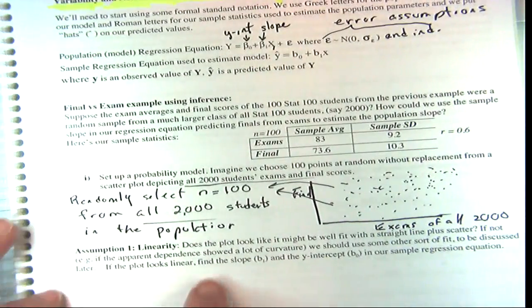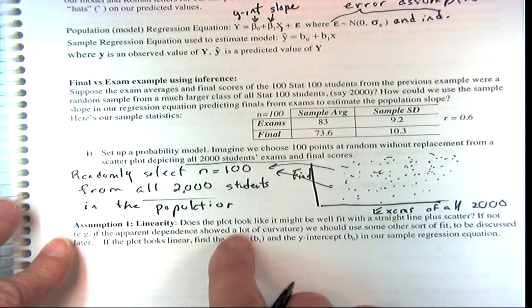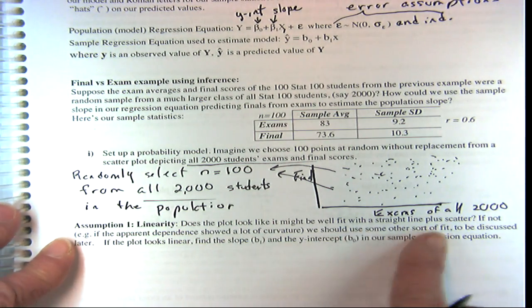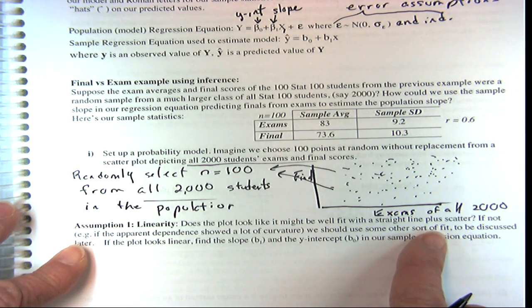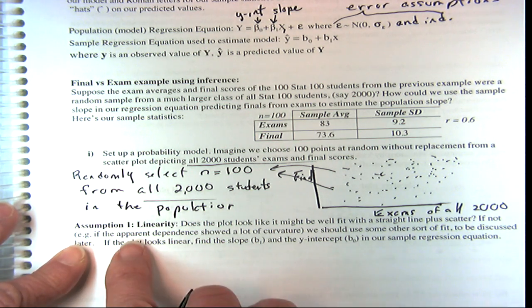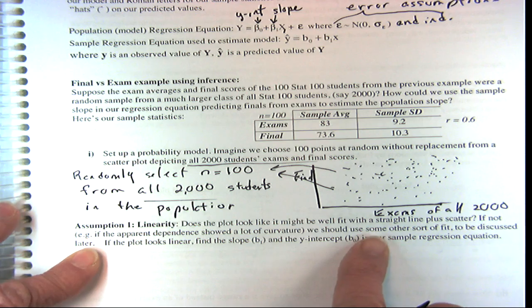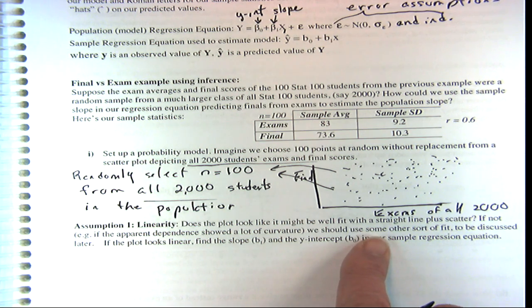So the first thing that you have to look at is, does the plot that we got look like it might well be fit with a straight line plus some scatter? If not, if it looks like there's a lot of curvature, then we're going to have to do some other fit, like fit a curve or make some transformation of the variable to make it look more linear in order to allow us to use these linear models.